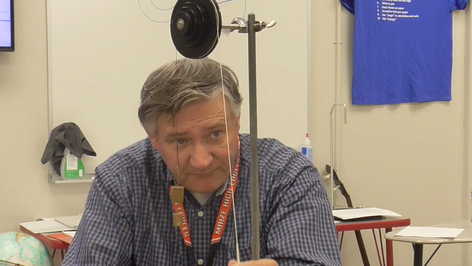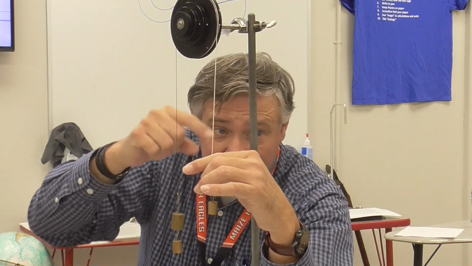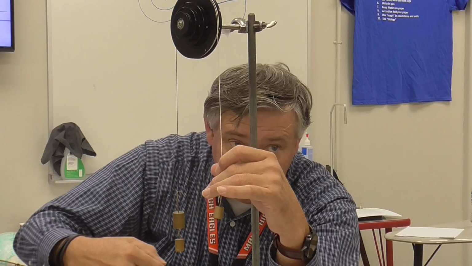When you let go of it, look what happens. This one falls, and that one goes up. If you think about it, you have two conflicting torques. This one creates a torque making it go this way, and this one acts as a torque against that.